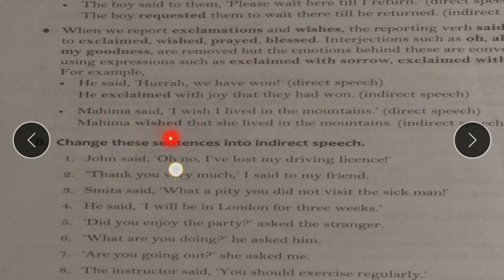Mahima wished that, the conjunction we use to join the sentence. I refers to Mahima. Mahima is a girl, so for a girl we use she. She lived in the mountains. That is the indirect speech. Right, children?